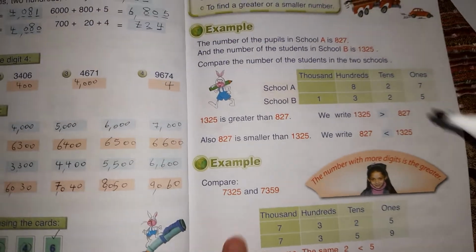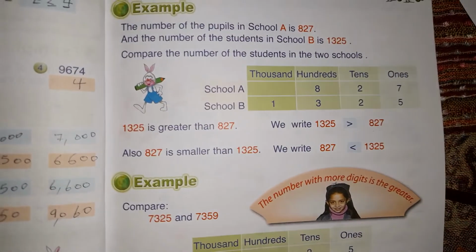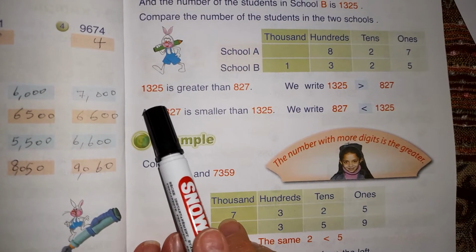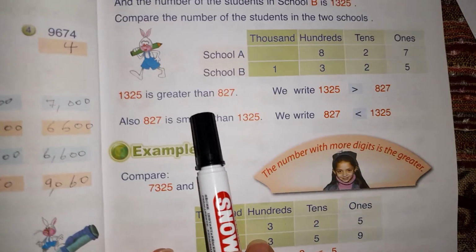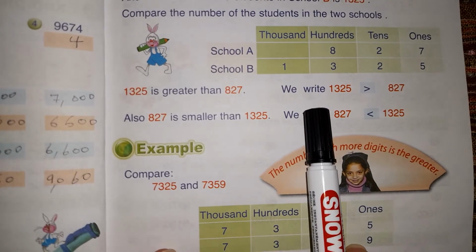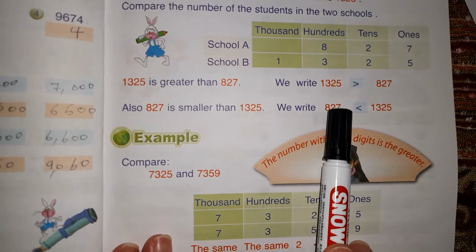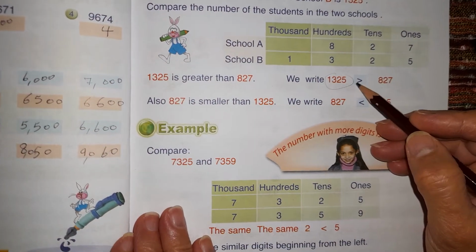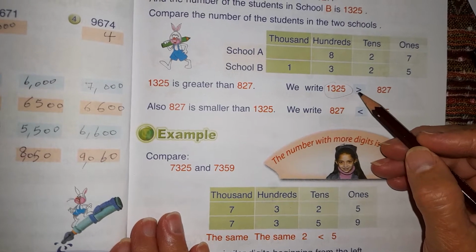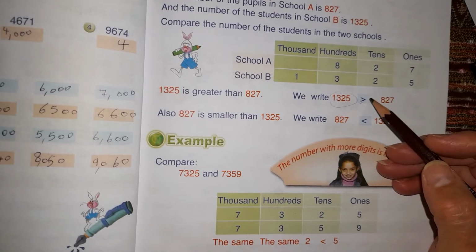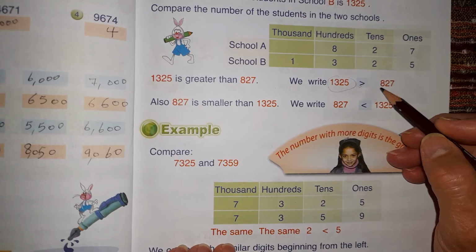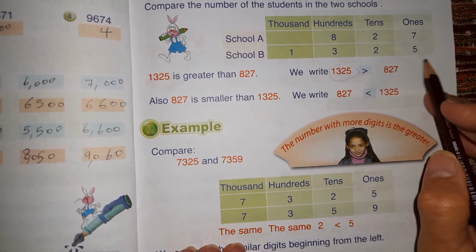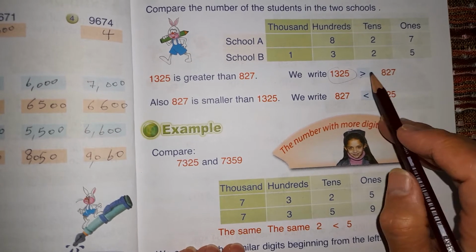So when I compare between the two schools, I will notice that 1325 is greater than 827. We write 1325. I give this number the big mouth of the sign, greater than, and when I read it, it is greater than 827. I can start reading from the end of the line, or I can start at the beginning.